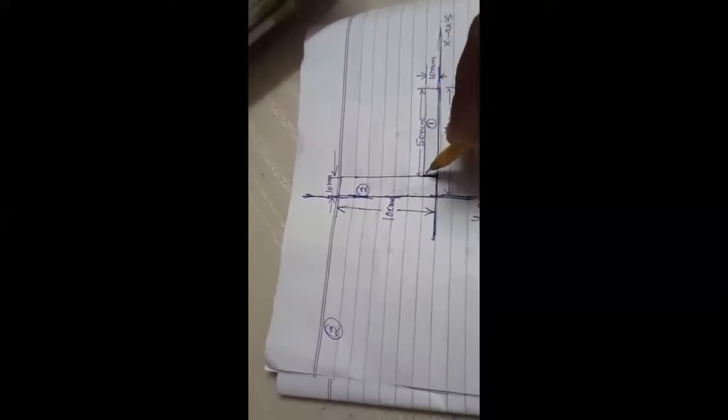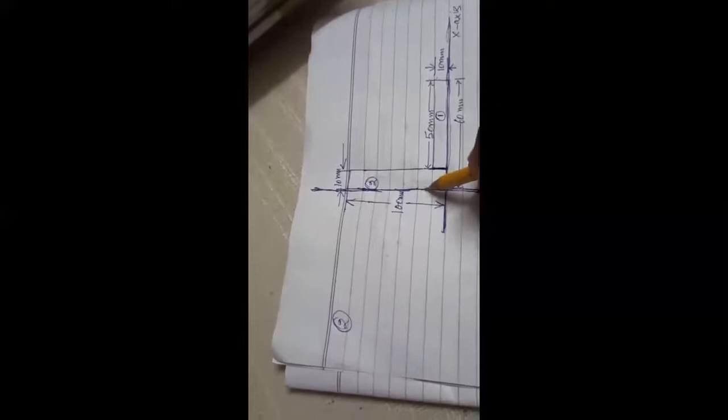From here, mind it, 25 millimeter from here. But we are measuring the distance from this reference line. So this 10 should be added to this 25. So X1 is 35.